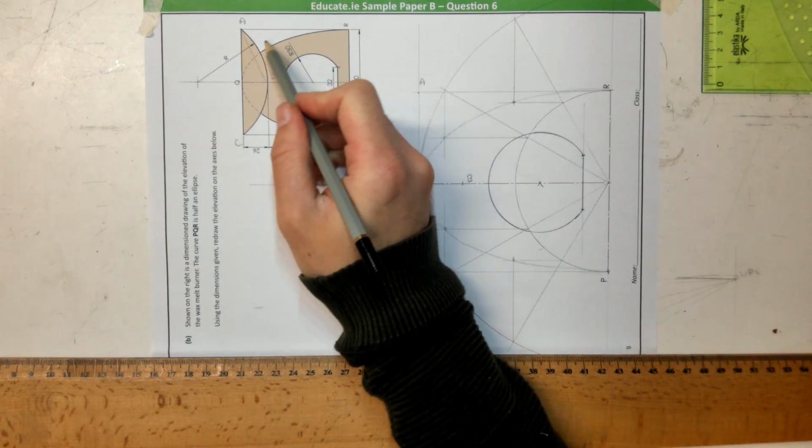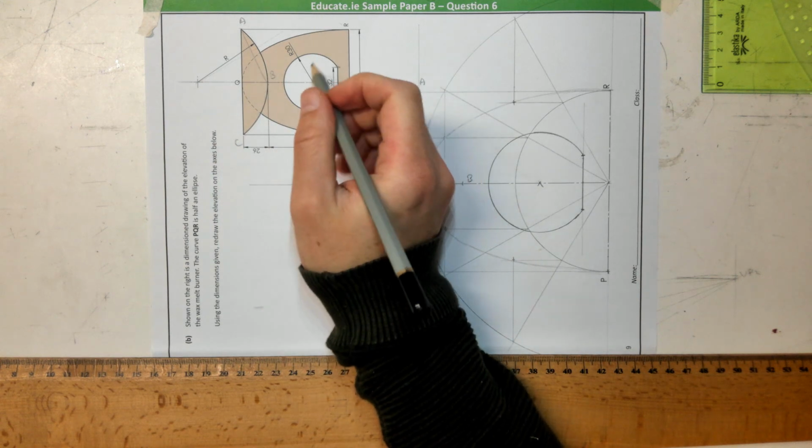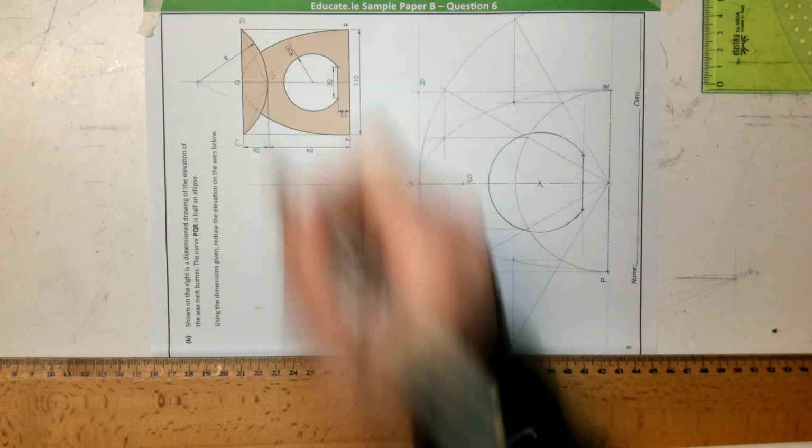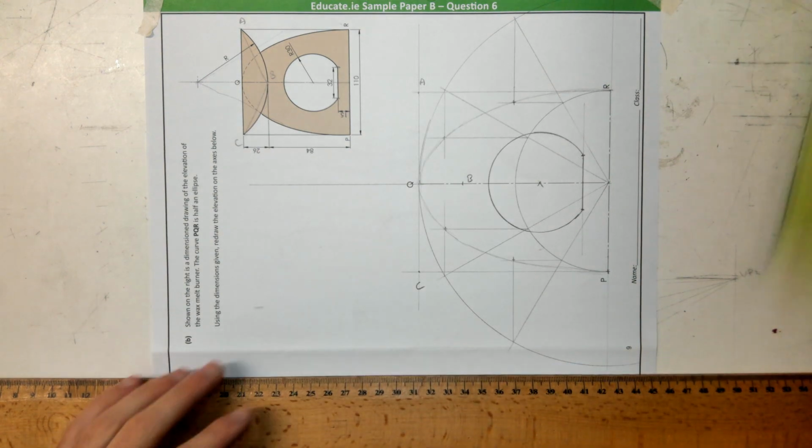If we bisect that, it's going to pass through the centre. Same if we took B to C and bisected it, it will go through the centre.